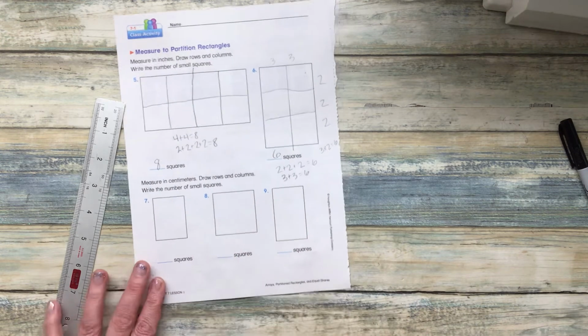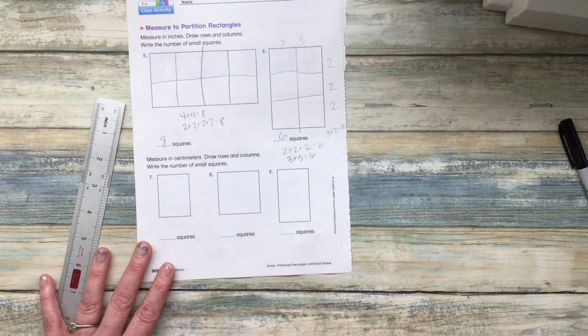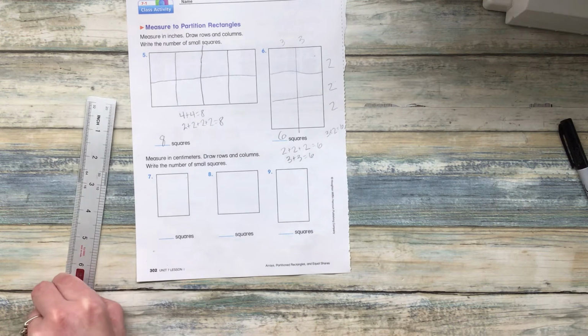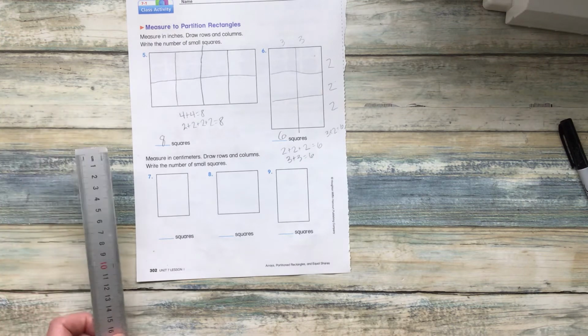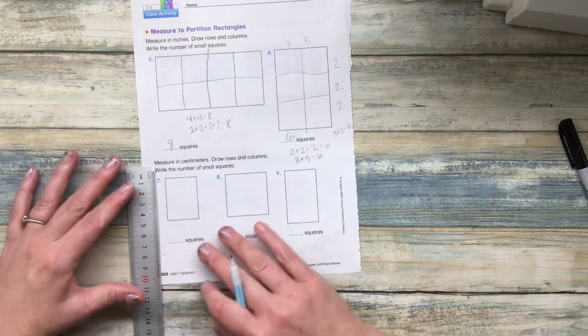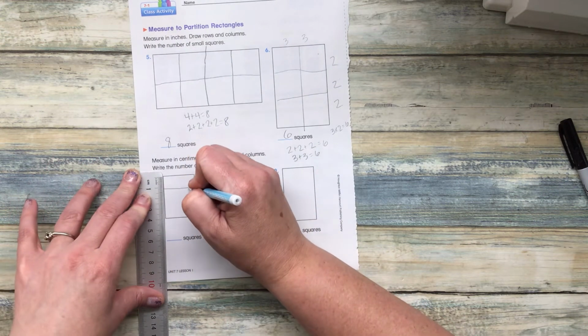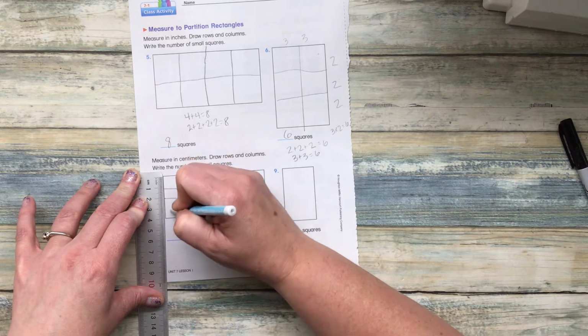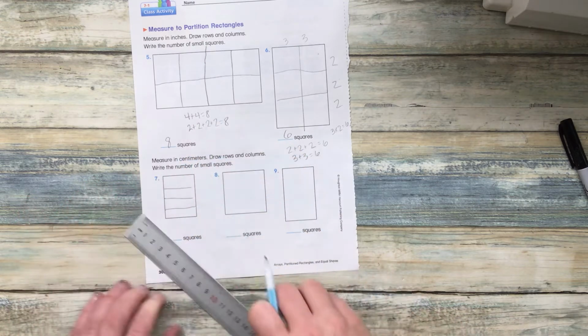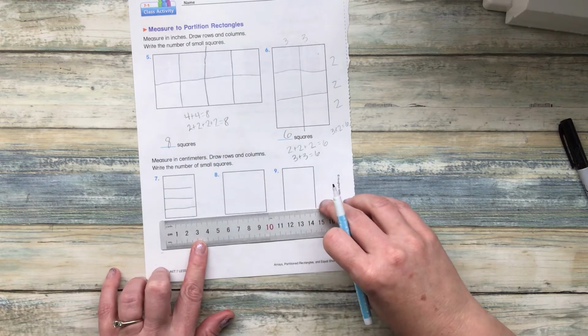All right, this one says measure in centimeters. Draw rows and columns, write the number of squares. So you can go ahead and do that right now. And I will pause, and you can let me know in the chat when you are finished. Remember, the centimeters are the smaller ones.